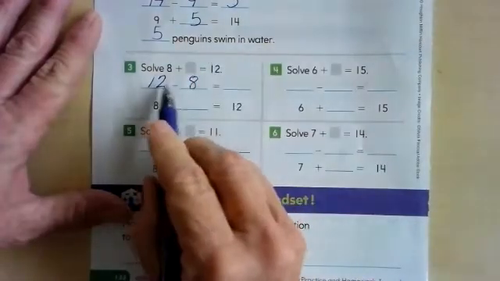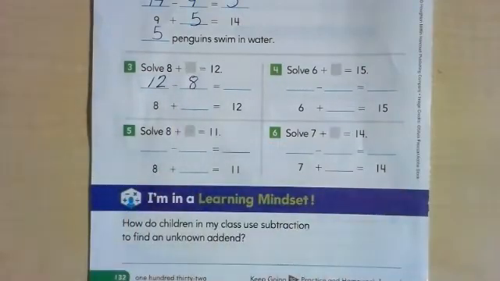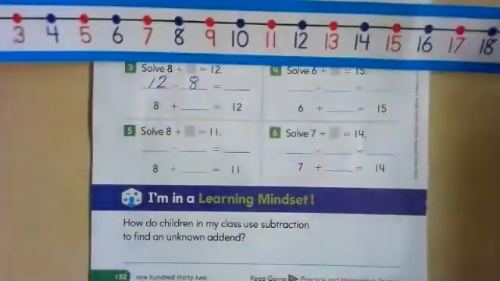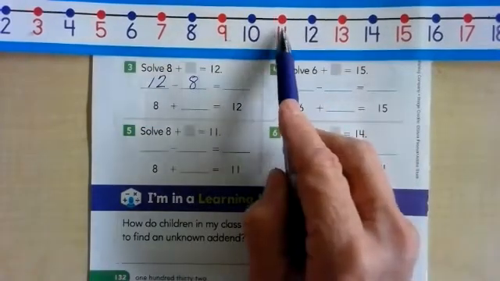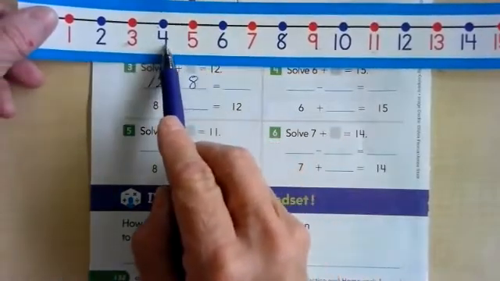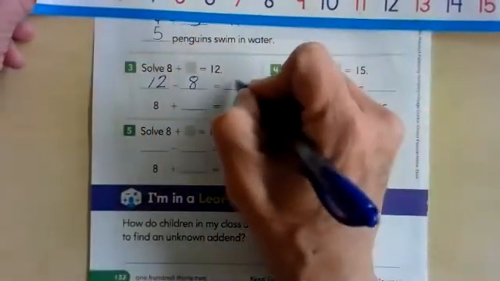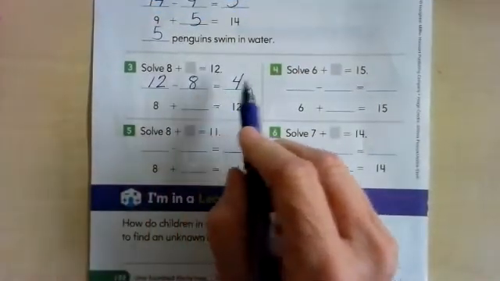If I subtract those 2 numbers, it's going to help me figure out this number. So 12 minus 8, here's my number 12, minus 1, 2, 3, 4, 5, 6, 7, 8. And I land on the number 4. So 12 minus 8 equals 4.